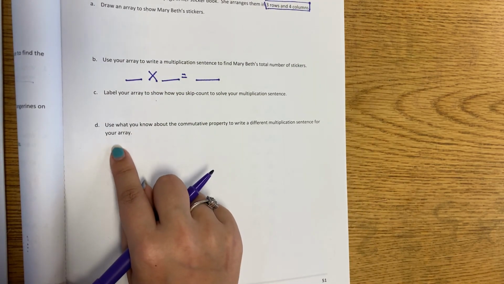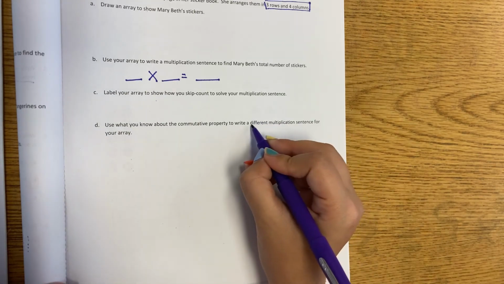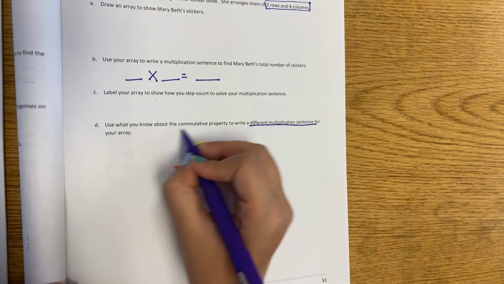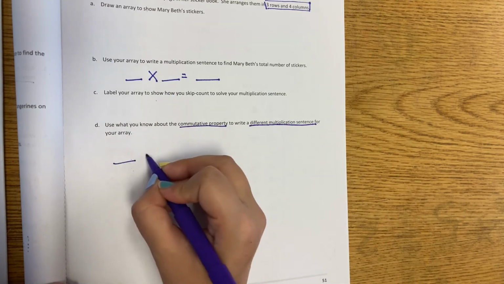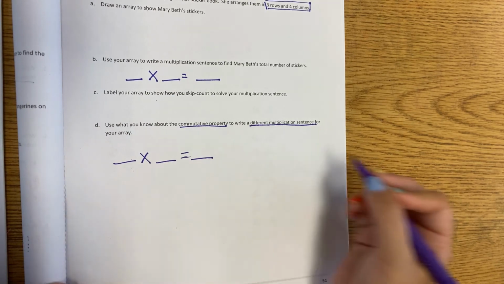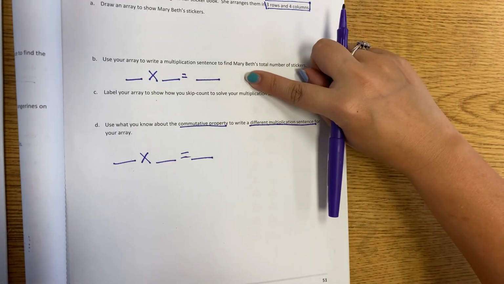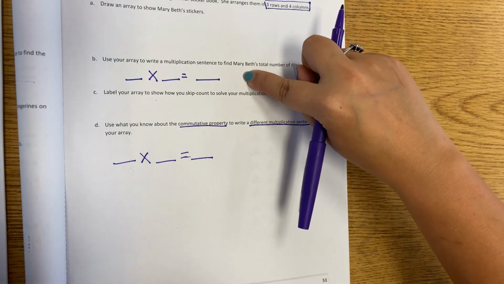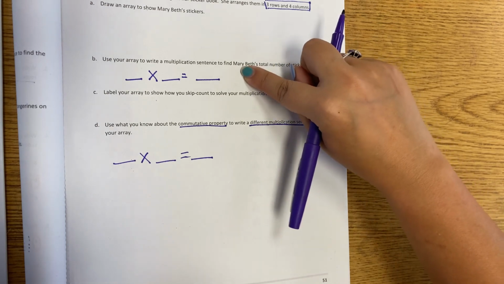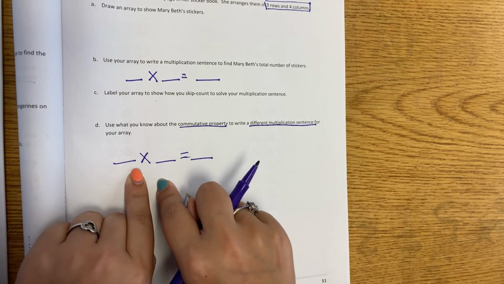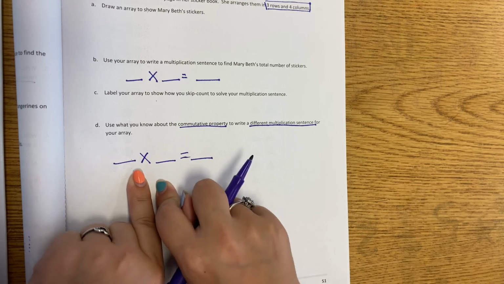And the very last question says, use what you know about the commutative property to write a different multiplication sentence for your array. Okay, so you would take what you know about the commutative property. You have a multiplication sentence here, and you're going to use the commutative property. Use that information you know to write a new multiplication sentence here that still matches your picture.